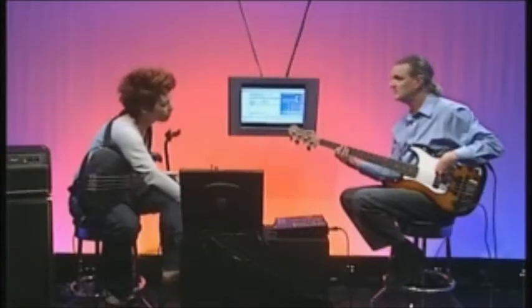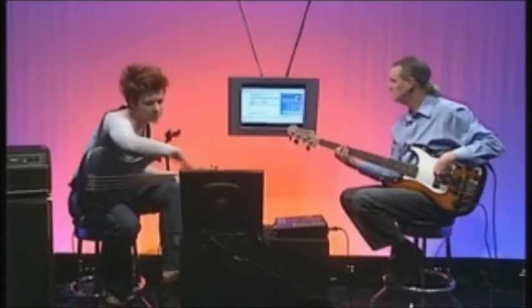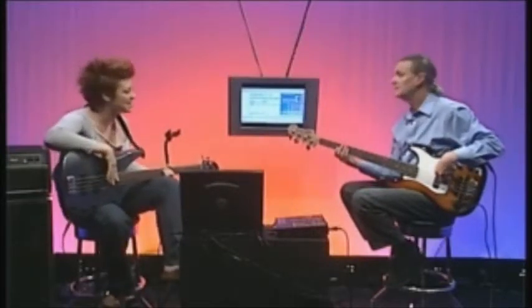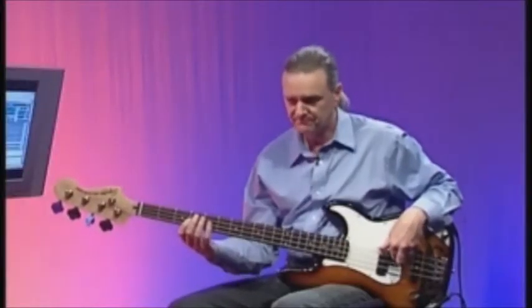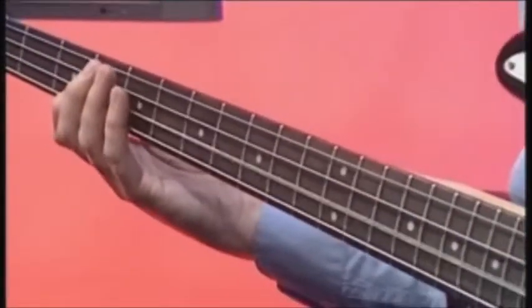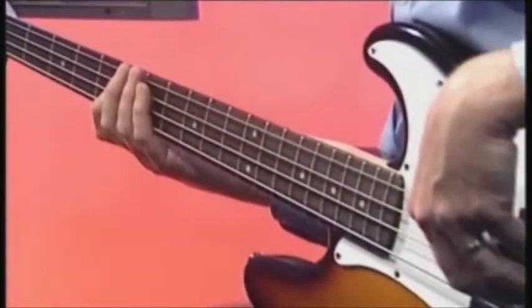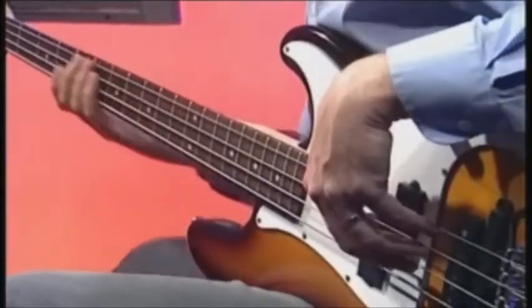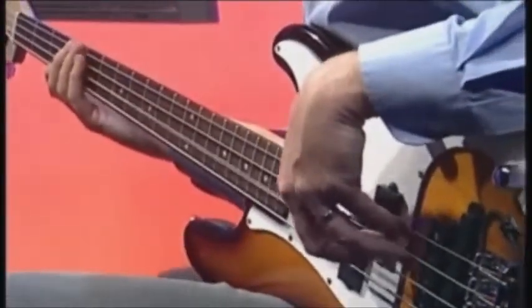Yeah, so if you hit it, I'll go and we'll demonstrate the exercise. Alright, this is exercise 3, playing both C and D. So 4 quarter notes on C and then 4 quarter notes on D. Great. Very good. And there it is.